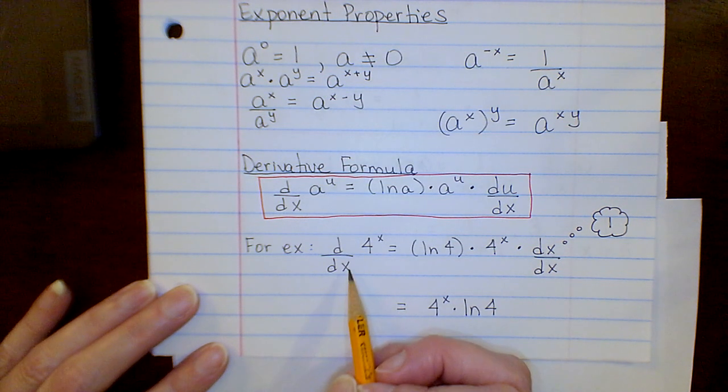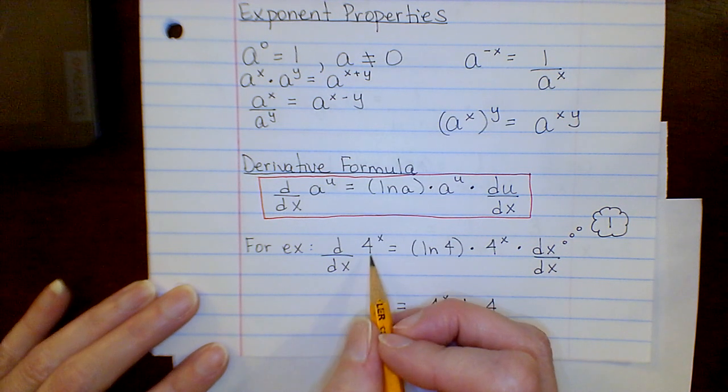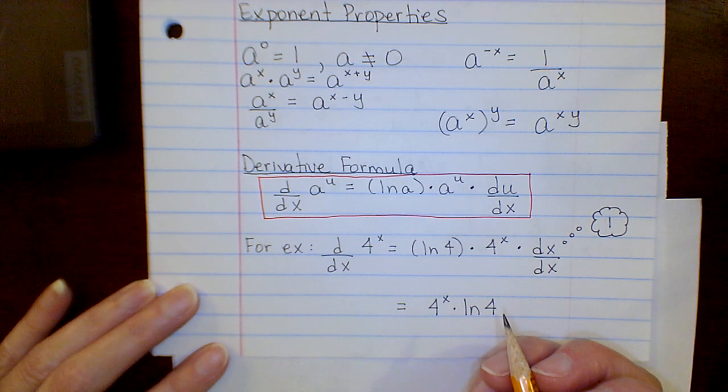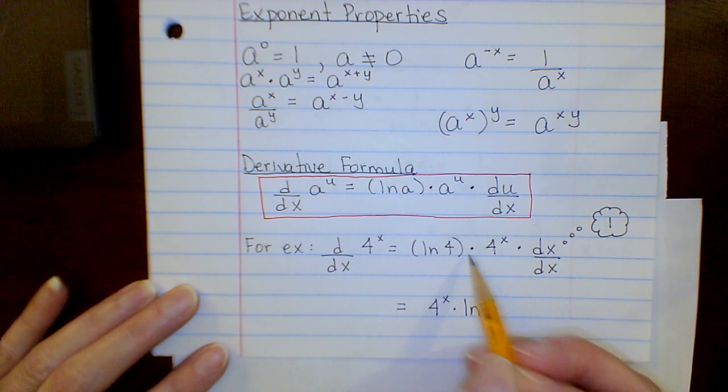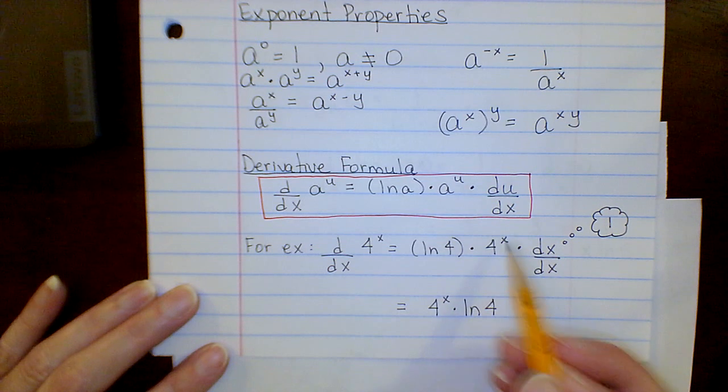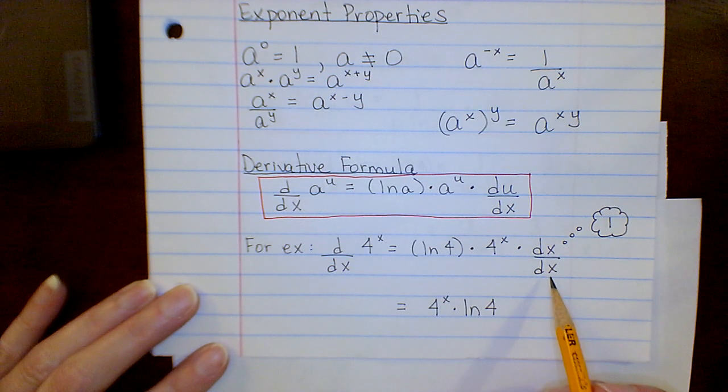So that means, for example, if I were going to take the derivative of 4 to the x, by using this formula, that would be the natural log of 4 times 4 to the x times the derivative of x. And the derivative of x with respect to x is just 1.